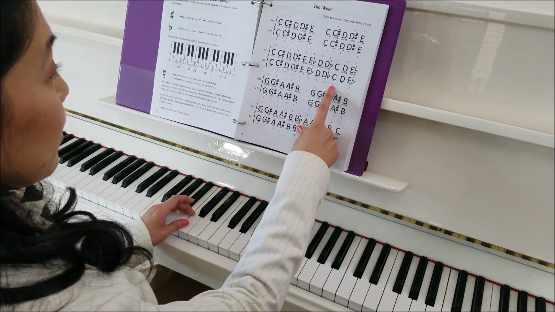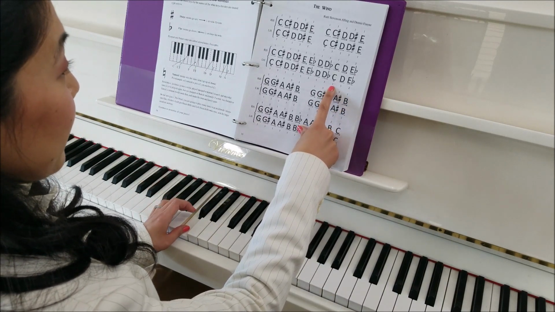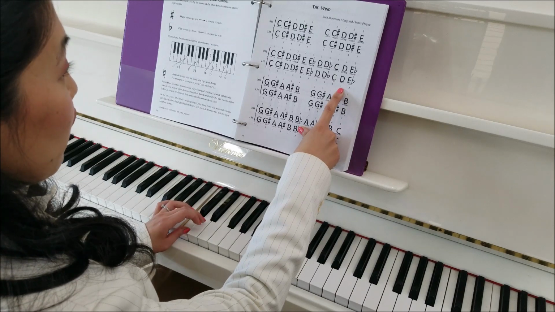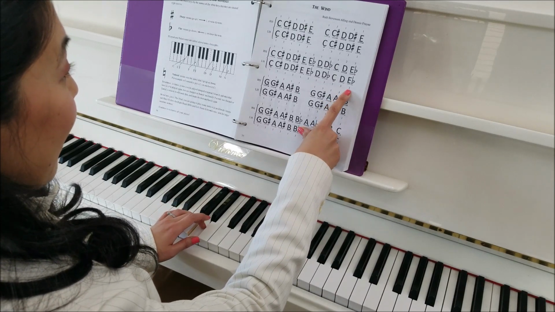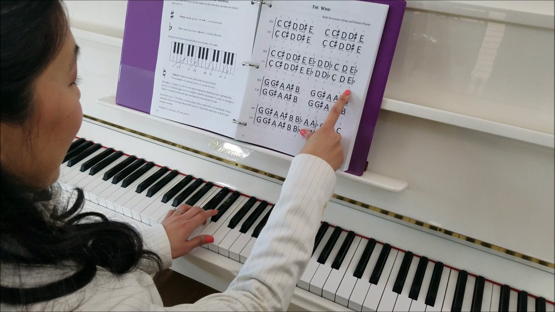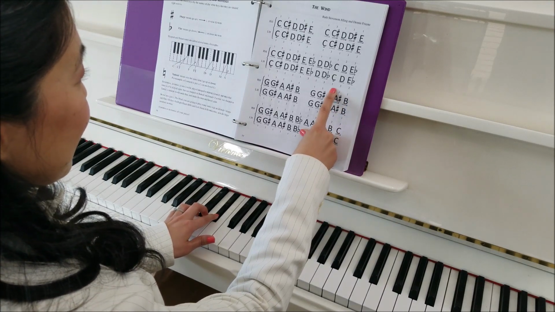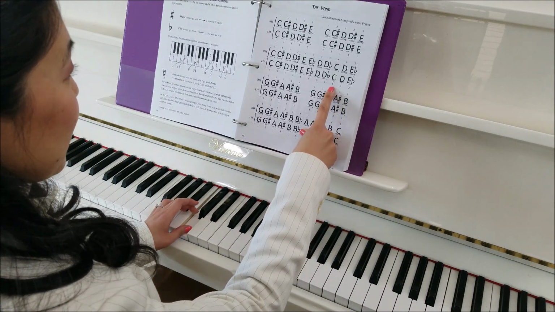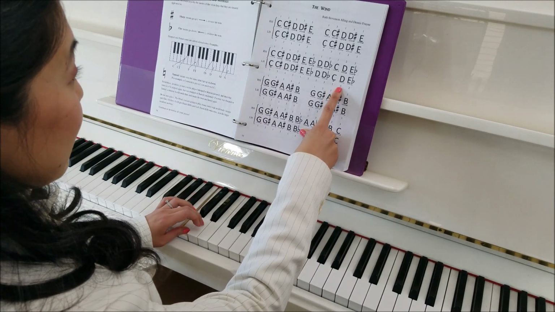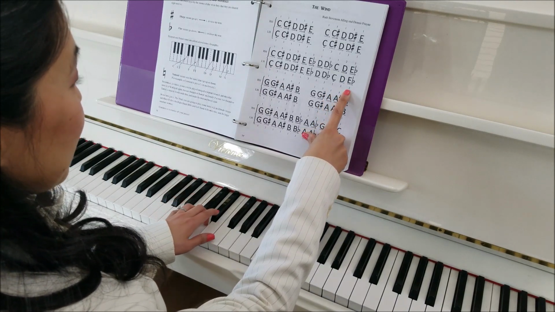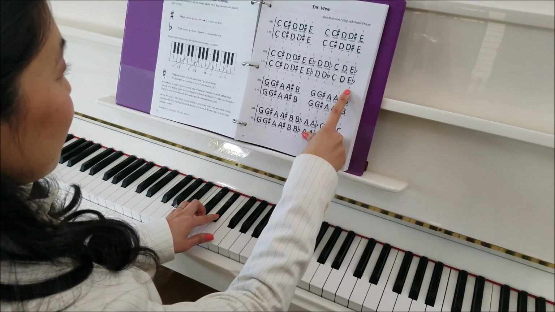Let's just try this part again. Here's middle C with our one finger. And then swing the third finger over for the D. And then second finger on the E flat. Got it? One more time. C, middle C, swing the third finger over for D, and then E flat with the second finger. Okay, I think we can put it together.